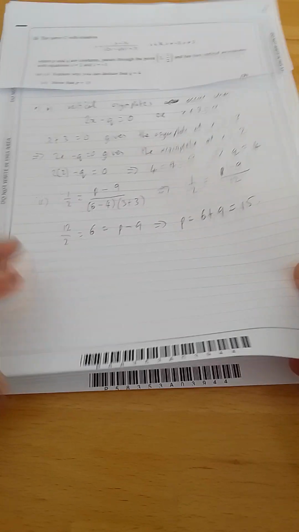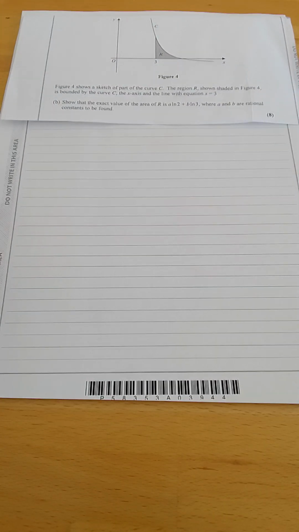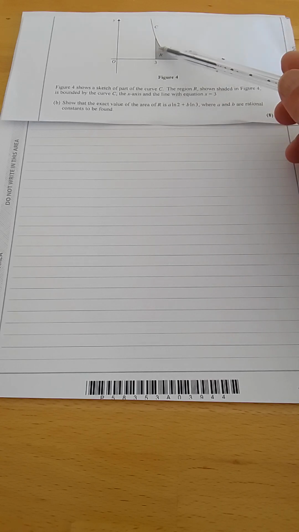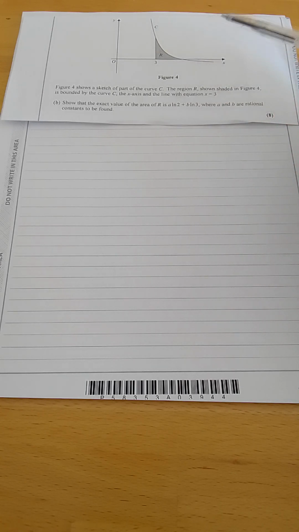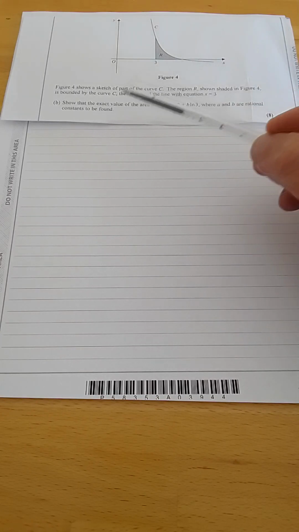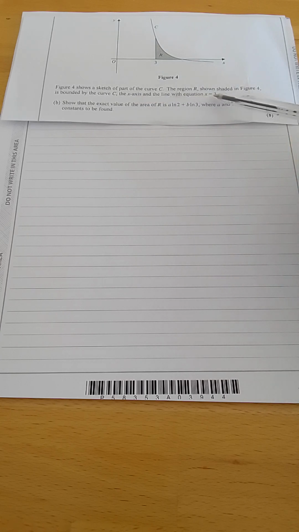Okay, now we move to part B of the question, and we are given this curve, which we'll notice has a vertical line at 3 and this region R. Let's see what it says. Figure 4 shows a sketch of part of the curve C. The region R, shown shaded in figure 4, is bounded by the curve, the x-axis, and the line with equation x equals 3. So we want the area between 3 and wherever the curve crosses the x-axis, in other words, when y is equal to 0.